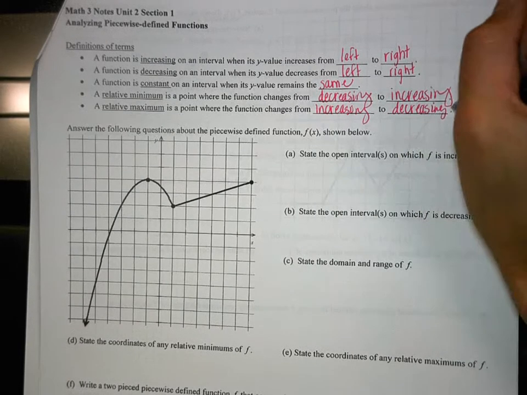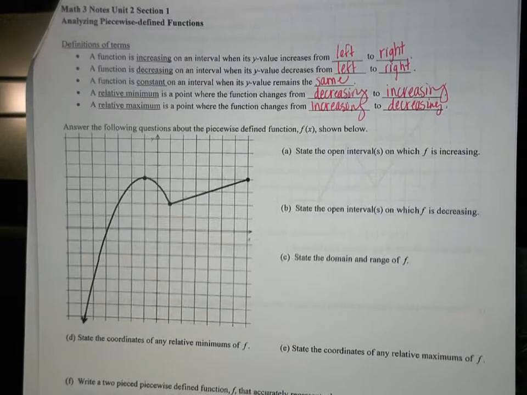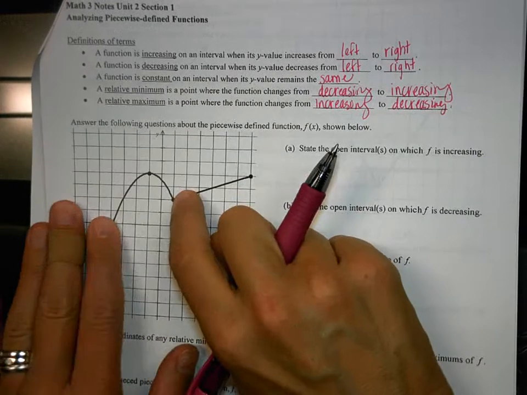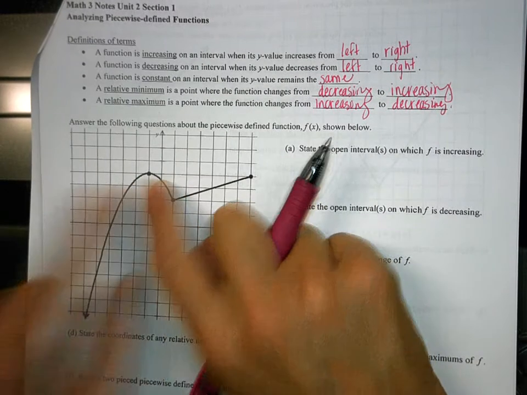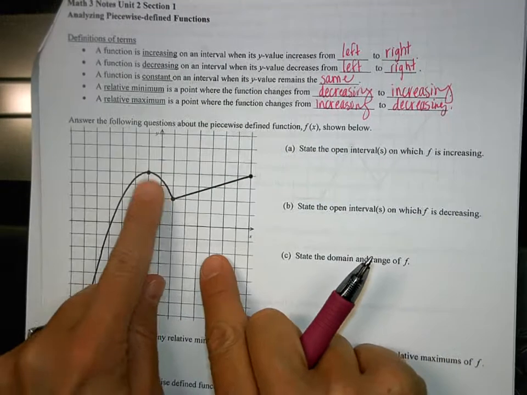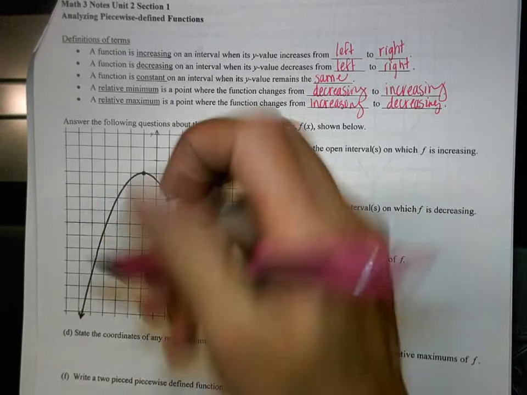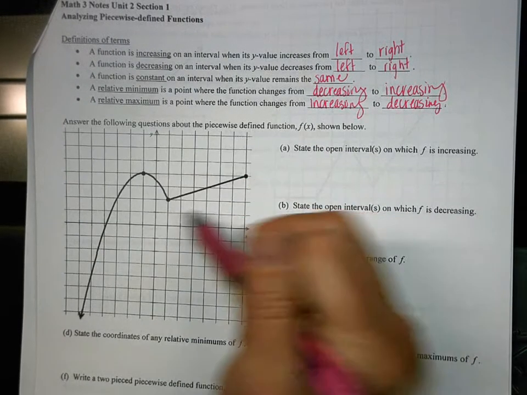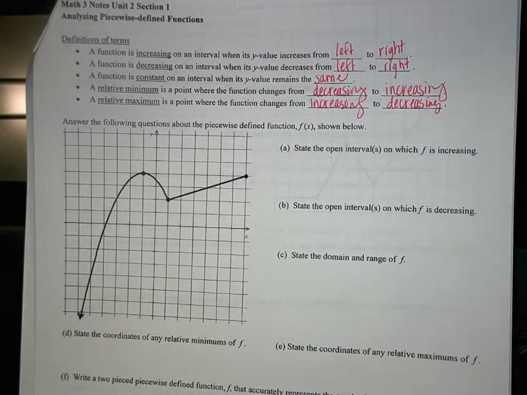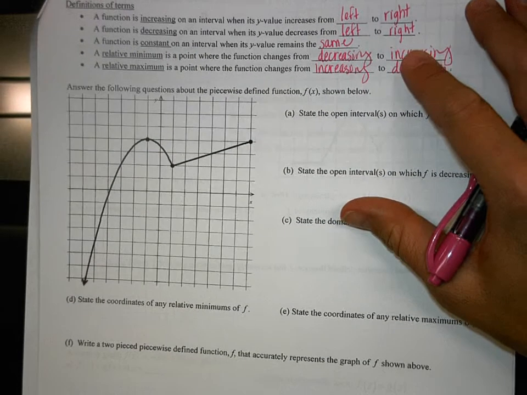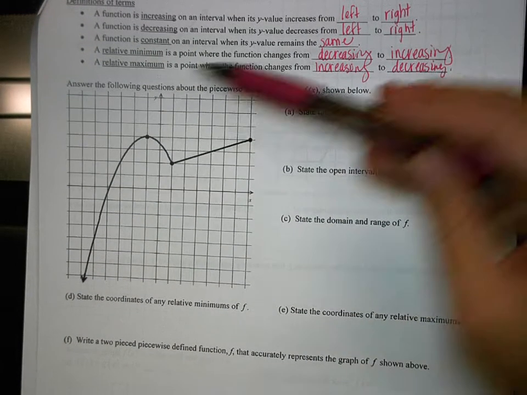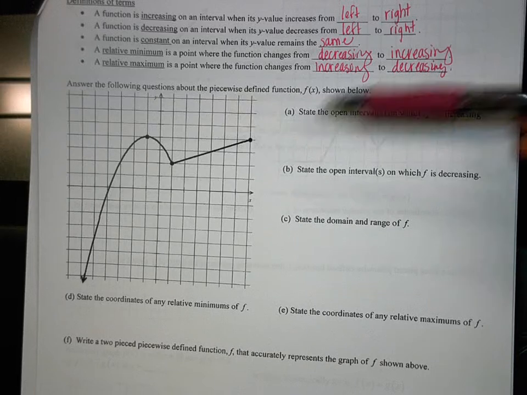So it's important to know that in order for something to be a maximum or minimum, it has to change directions from increasing to decreasing, or from decreasing to increasing. If it were to go constant right here, that would not be a relative max or min. It has to change from increasing to decreasing or vice versa. So answer the following questions about this piecewise defined function f of x below.